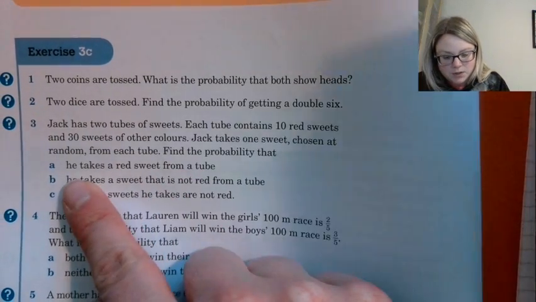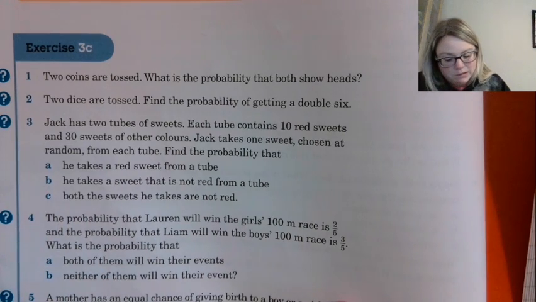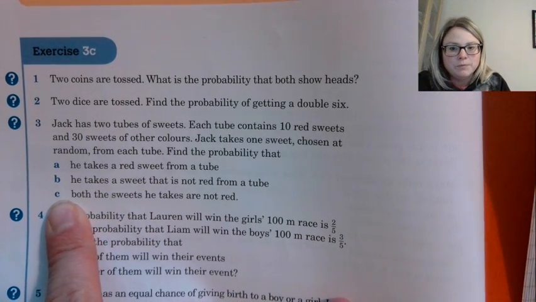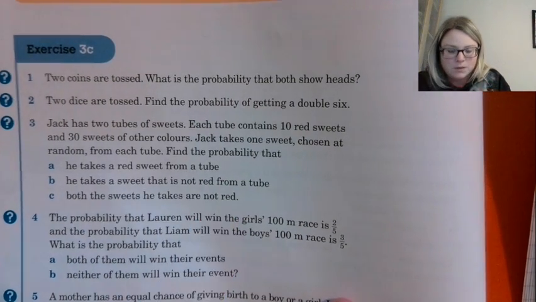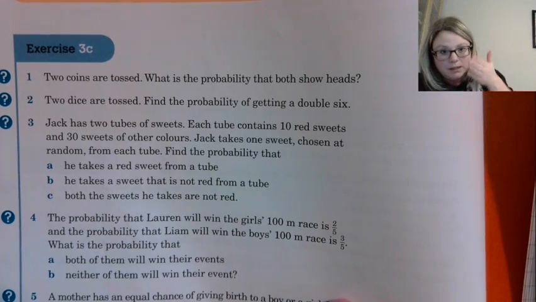B as well is just talking about one of them. So he takes a sweet that is not red. So it's going to be 30 out of 40, 3/4. But C is where we would be applying our rule. So what's the probability that both of the sweets are not red? So it's going to be multiplying the not red by not red.